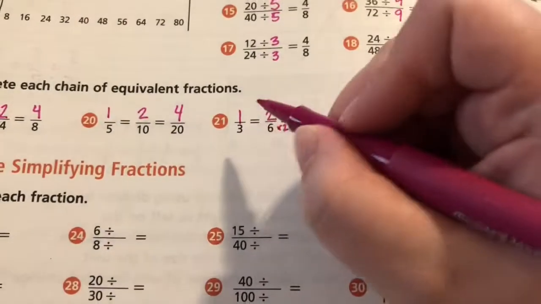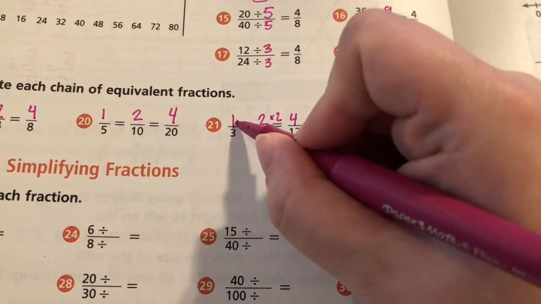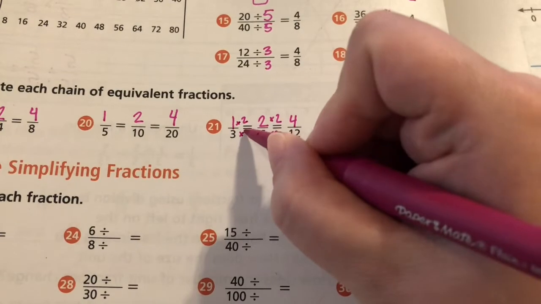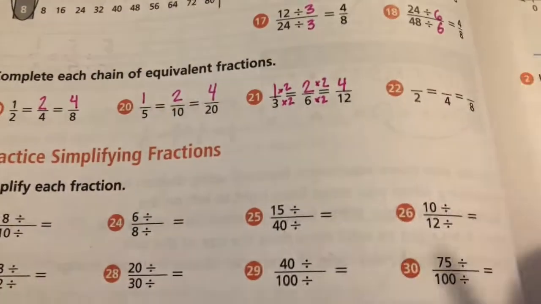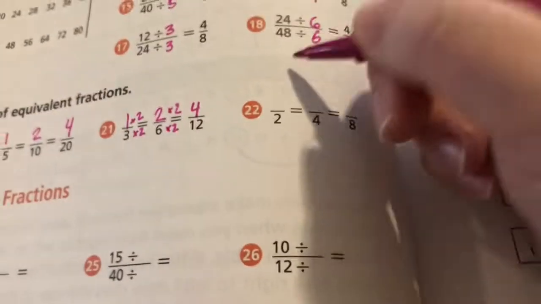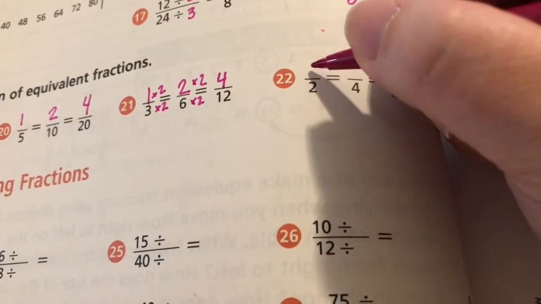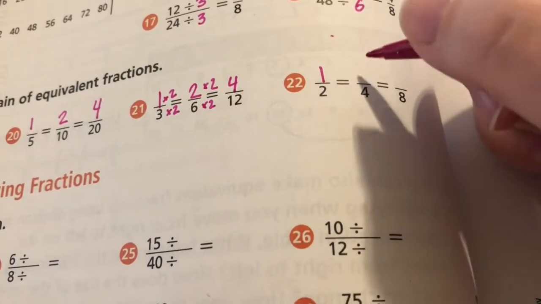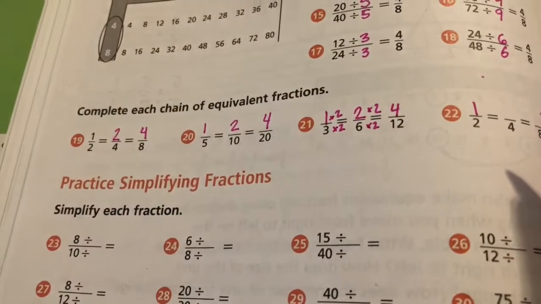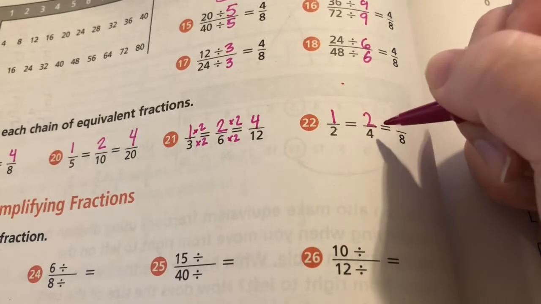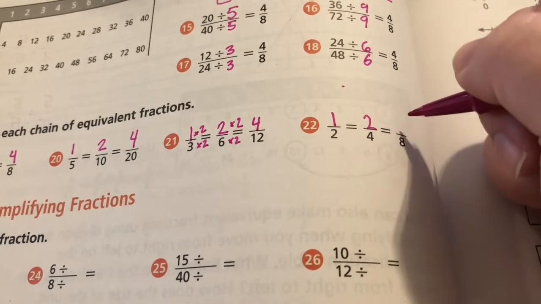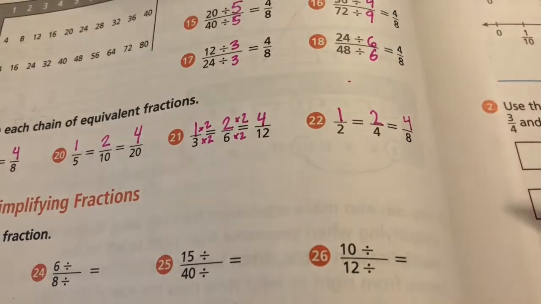Okay. And over here I did the same thing. 1 times 2 is 2. 3 times 2 is 6. Okay. All right, over here, let's say I have 1/2 again. That's the same as number 19, isn't it?